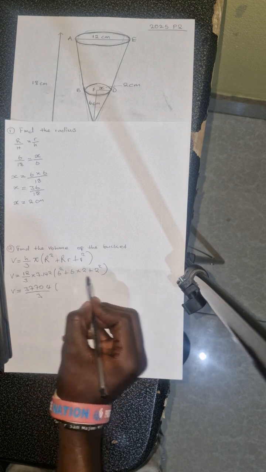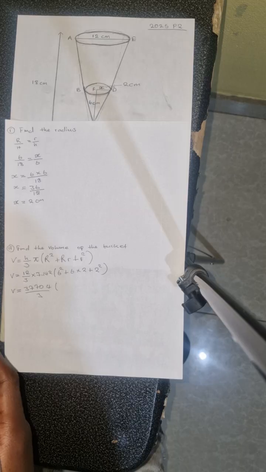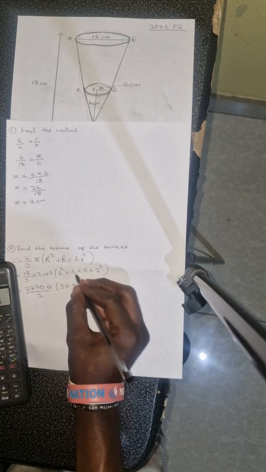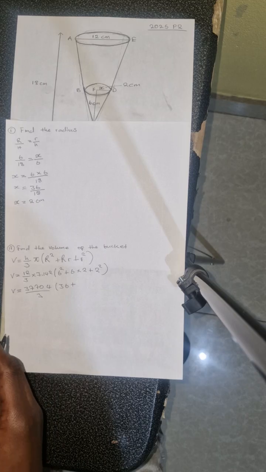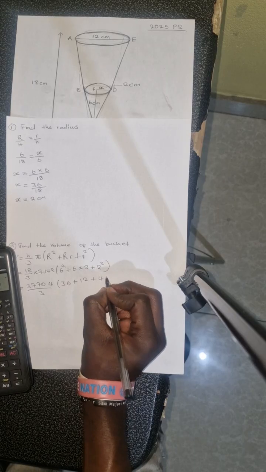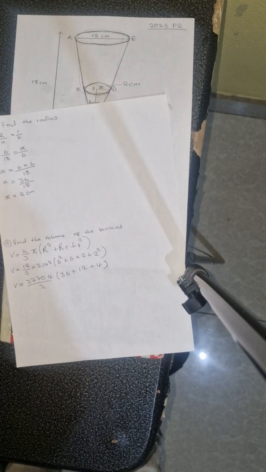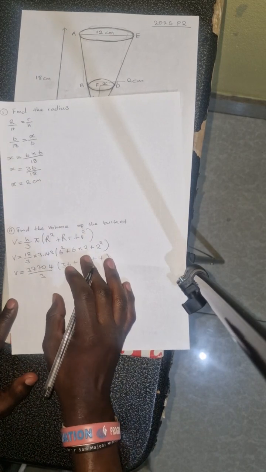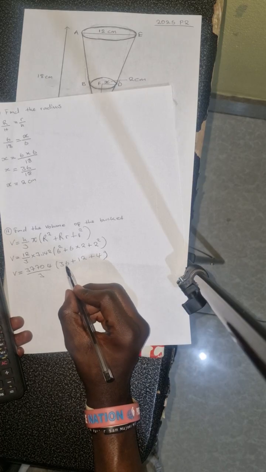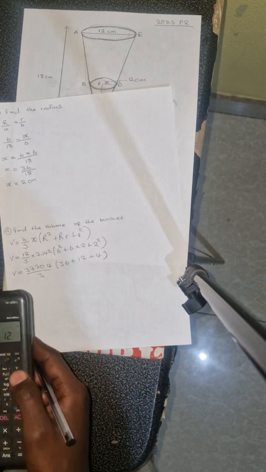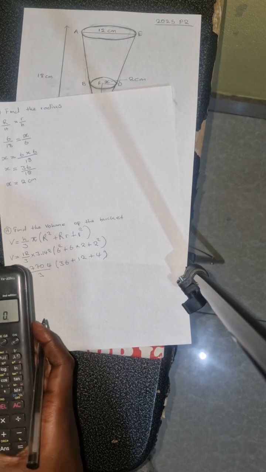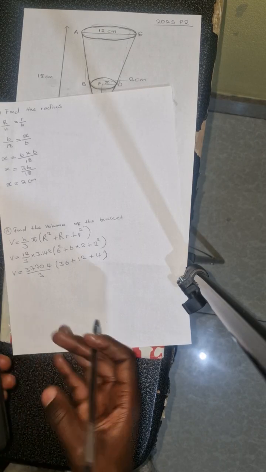Now let me work out these things inside. 6 to the power 2 is 36, plus 6 times 2, which is 12, plus 4. So let's add these together. 36 plus 12 plus 4 is 52.